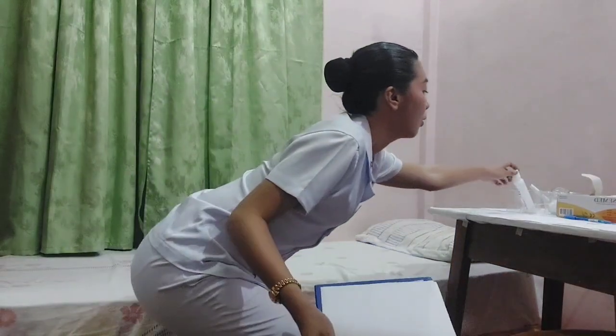Okay. So while the patient is changing, we're gonna make sure that all the curtains are down and all the windows are closed. Okay, all the curtains are down and all the windows are closed, and I already closed the door earlier, so the door is closed. And I'm gonna perform hand hygiene while waiting for the patient.